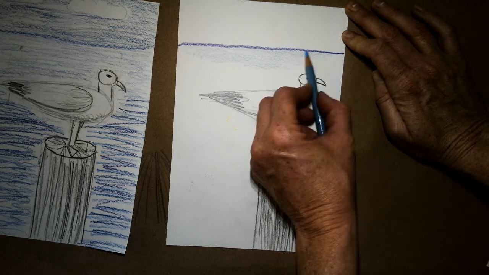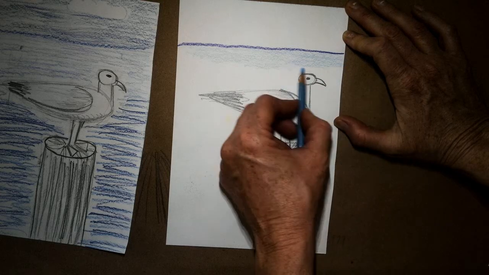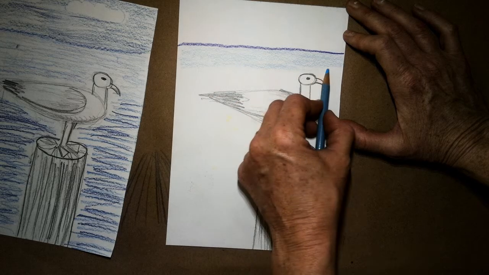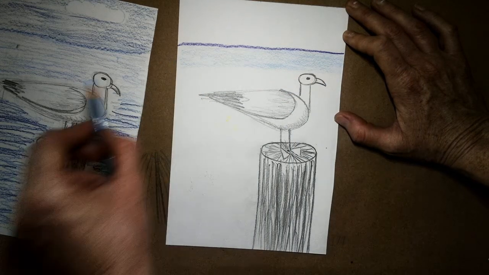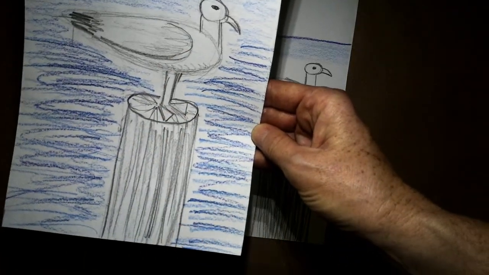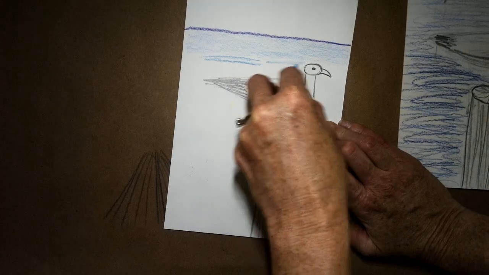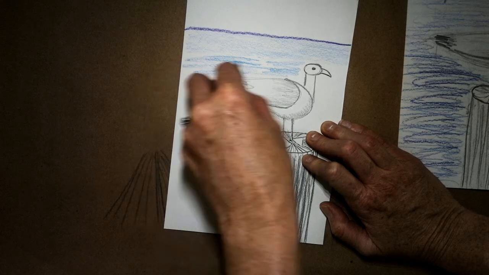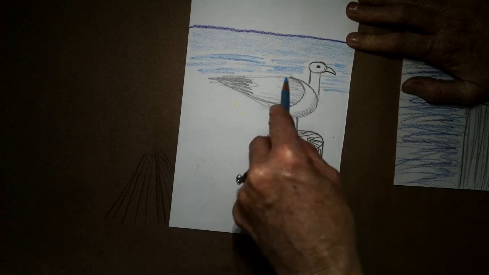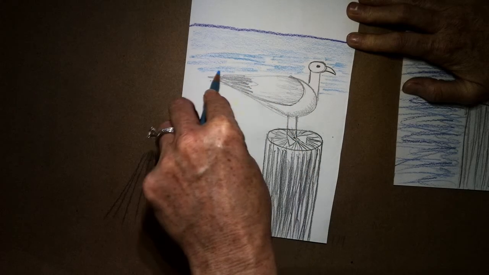The reason for that is as the ocean gets further away from us, we see less detail. So I'm just going to color down smoothly, maybe about an inch or so. And now what I'm going to start doing is having some fun making a lot of horizontal strikes across the page. And when I'm up here closer to the horizon, they're going to be a little bit smaller. They're just kind of starting as little itty bitty lines, okay?